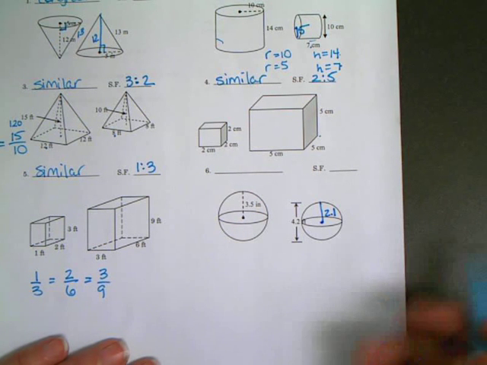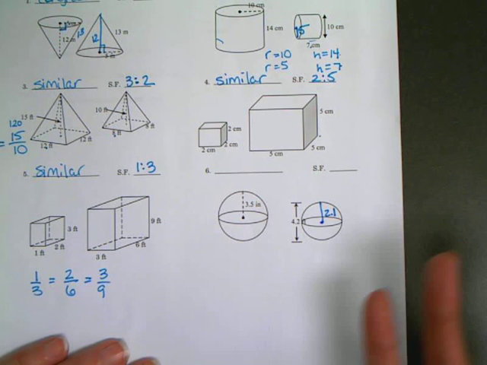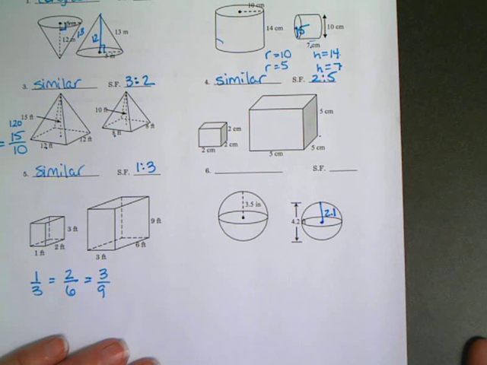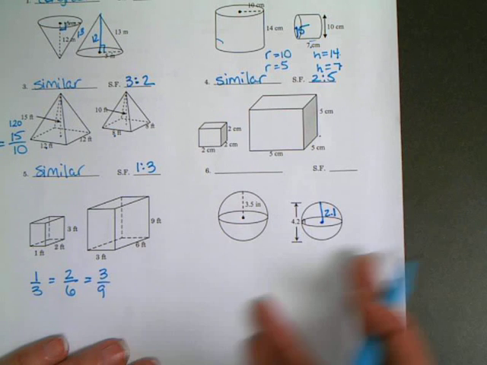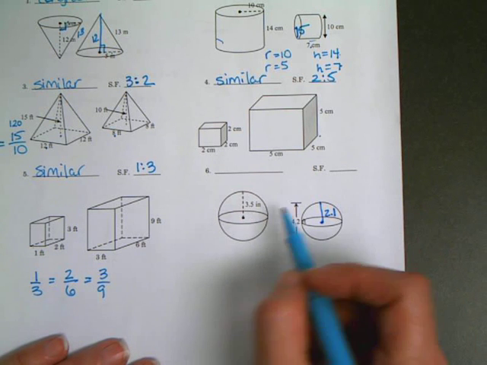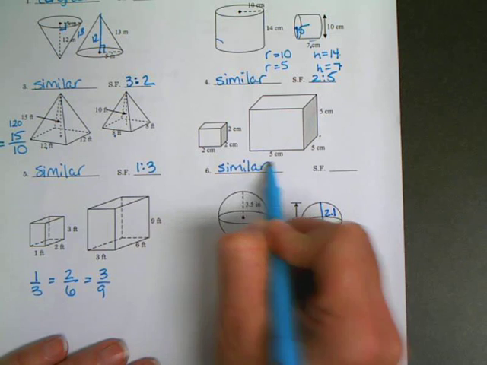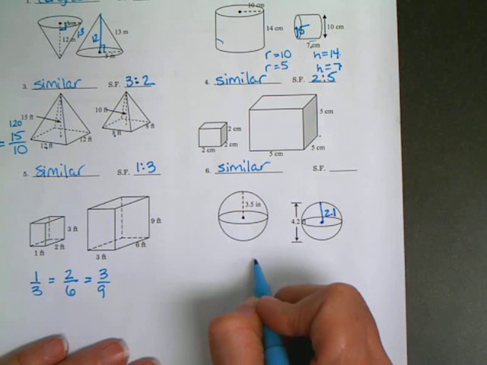Now, I said all spheres are proportionate because they're like a circle. All circles are proportionate. It's because of their shape. A circle is a circle because of its shape. Triangles have different shapes. Circles only have one. They just have a bigger size than others. So this has to be similar. And then your scale factor would be 3.5 to 2.1.